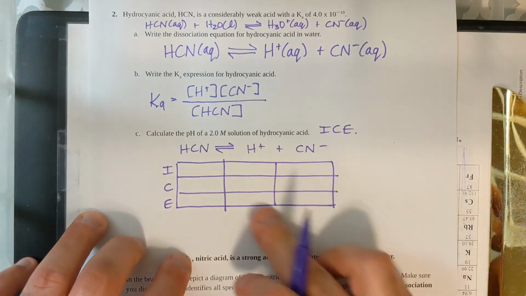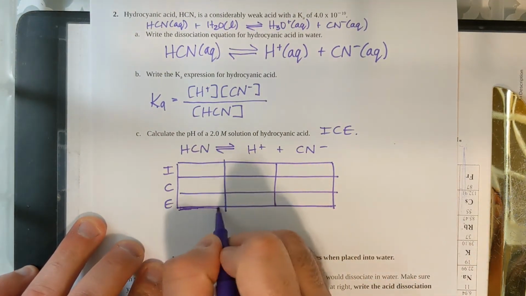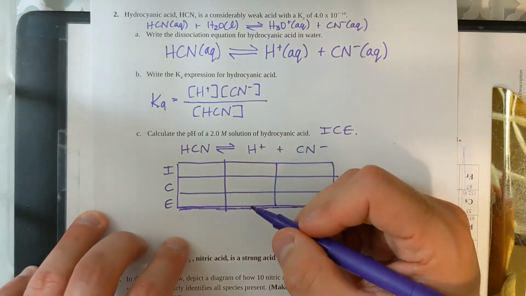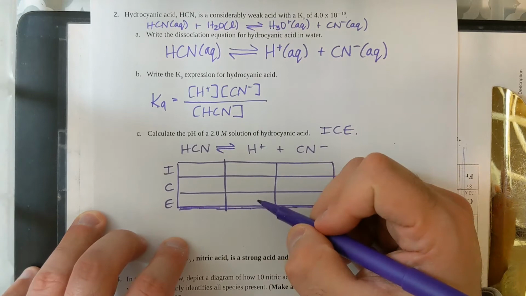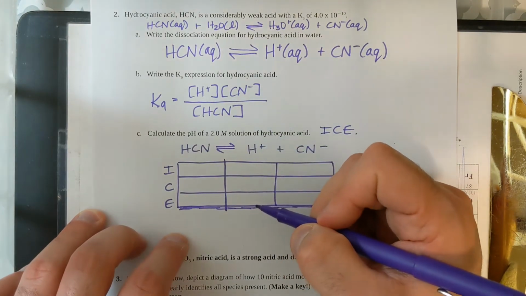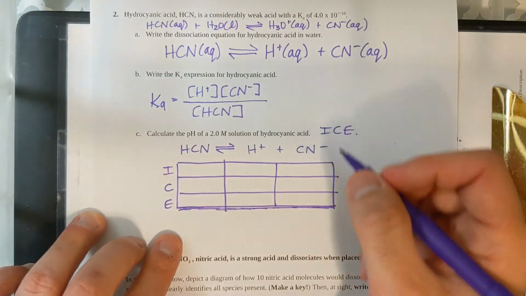ICE. Once I solve for my equilibrium concentrations, I get my value of x, which is going to be my value of the products at equilibrium. That's going to be my value of H plus at equilibrium. And once I know my H plus, I can solve for my pH by using the negative log of my H plus. So let's get there.